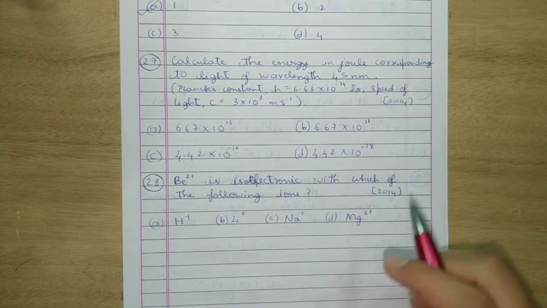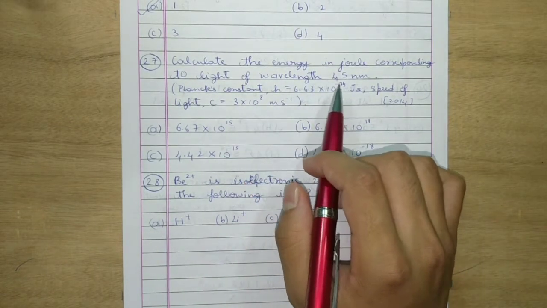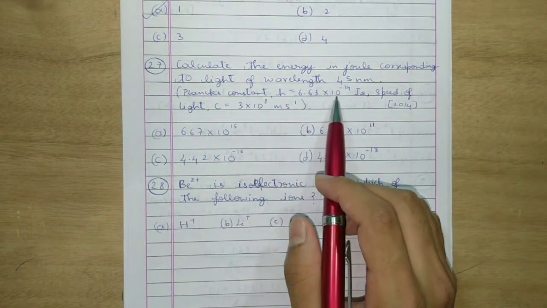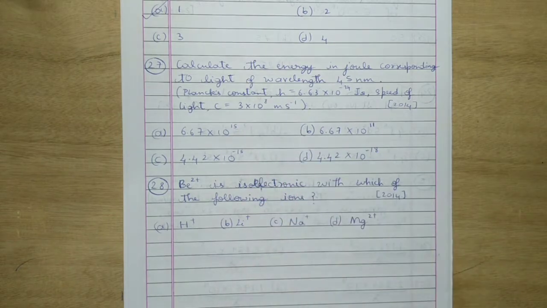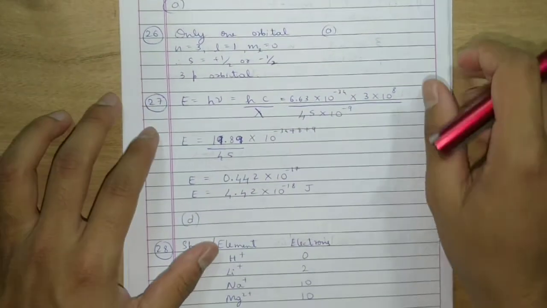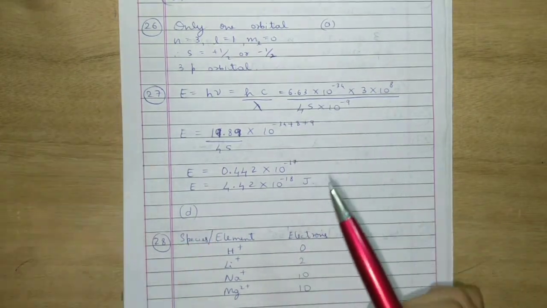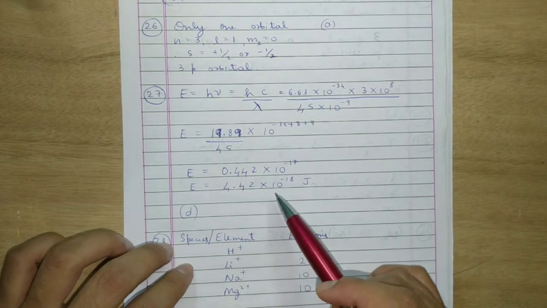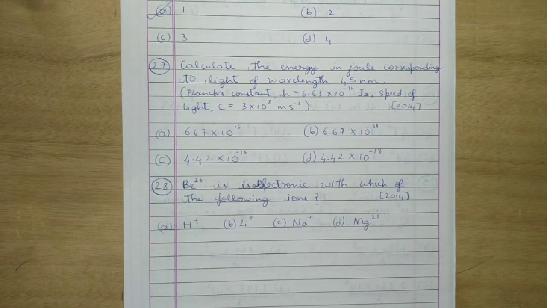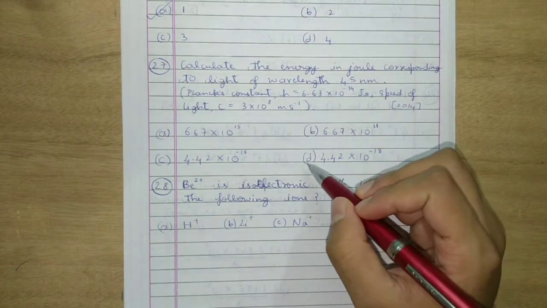27. Calculate the energy in joule corresponding to the light of wavelength 45 nanometer. Planck's constant is given, speed of light is also given. We know that E is equal to h nu, and if we substitute the values we get 4.42 into 10 power minus 18 joules. 27, option D.